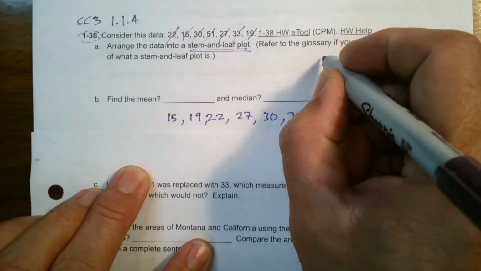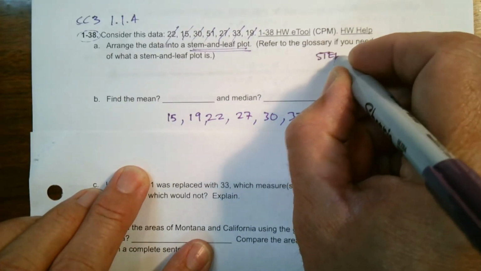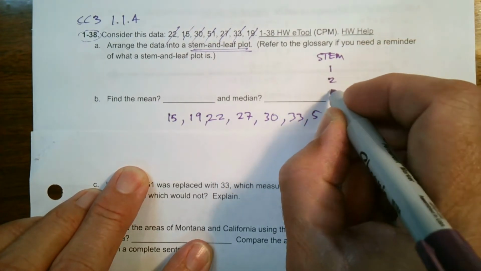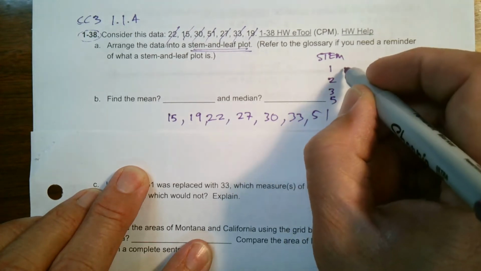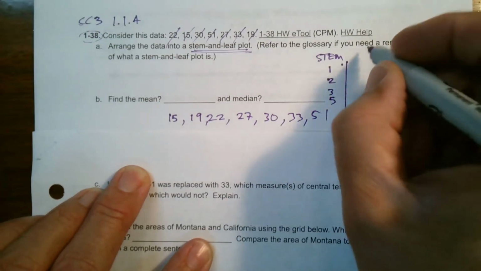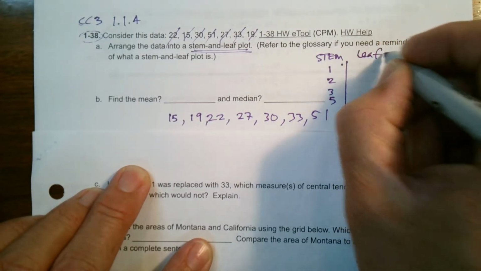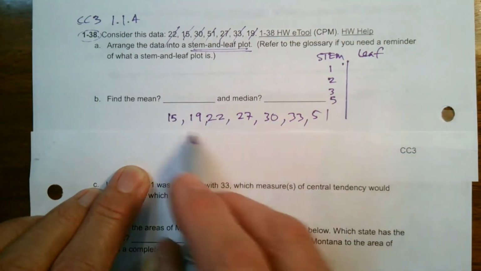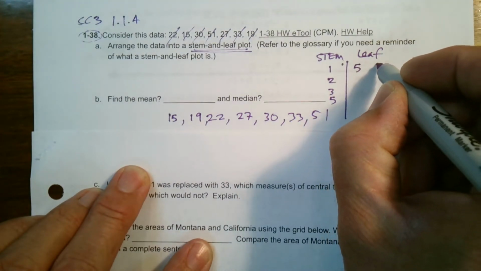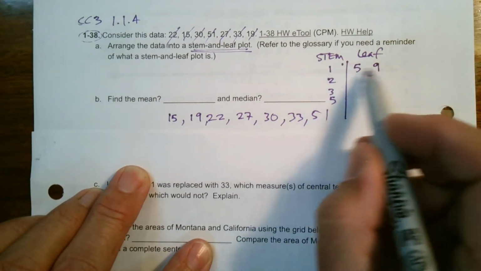So my stems would look like this. This is the stem part. The stem is a 1, a 2, a 3, and a 5. And then you draw a wall here, and your leaf is the digits after, in order. So I have a 5 and a 9, so it's 1, 5, 1, 9.